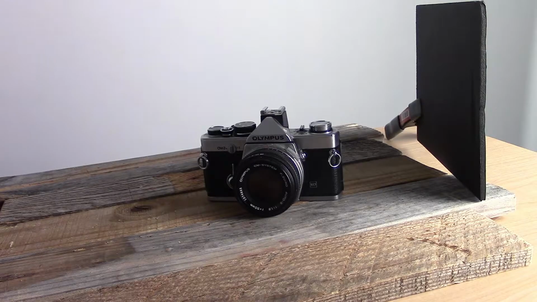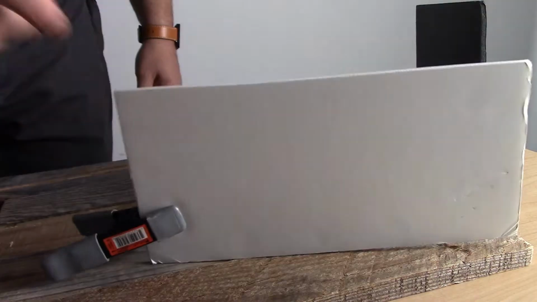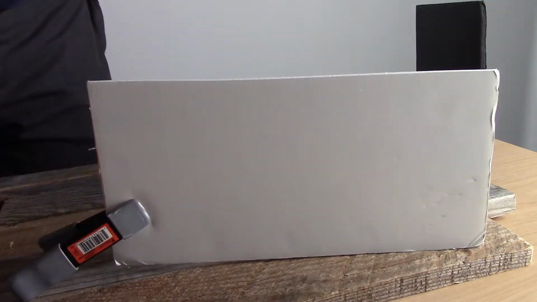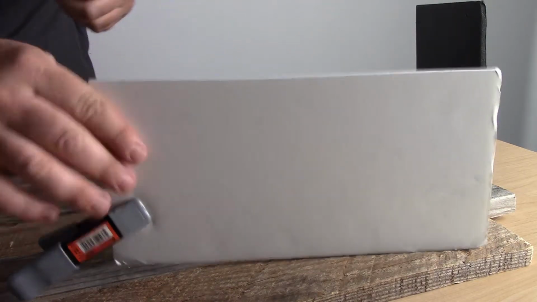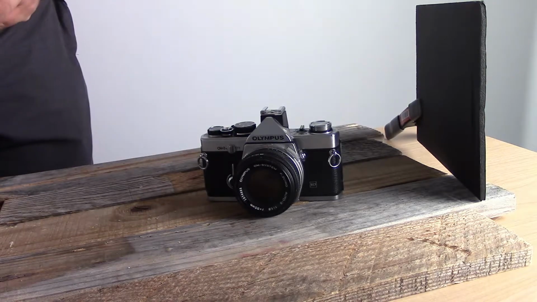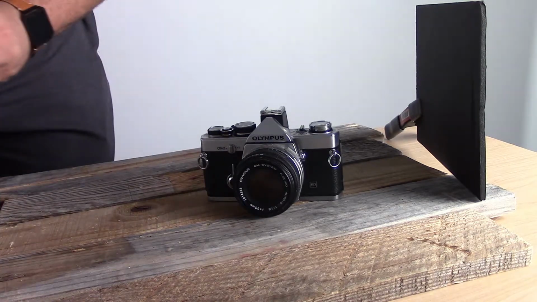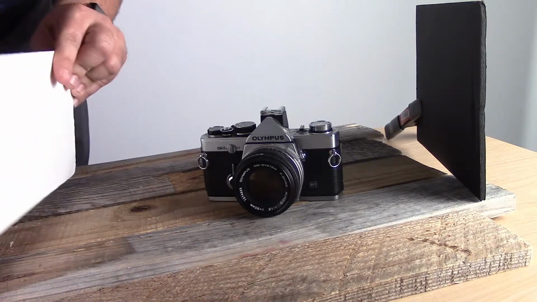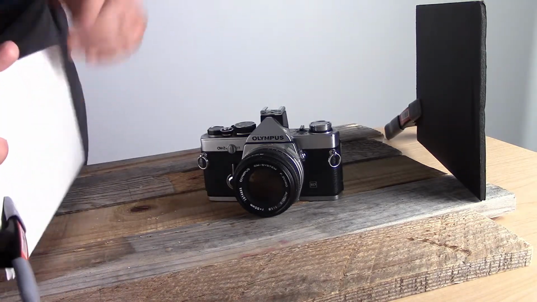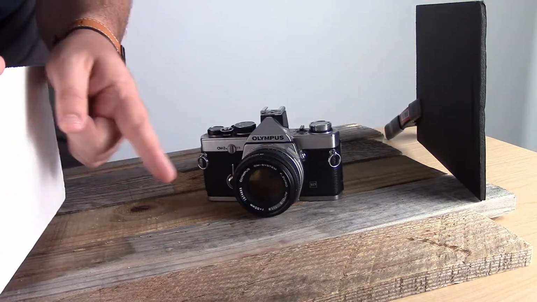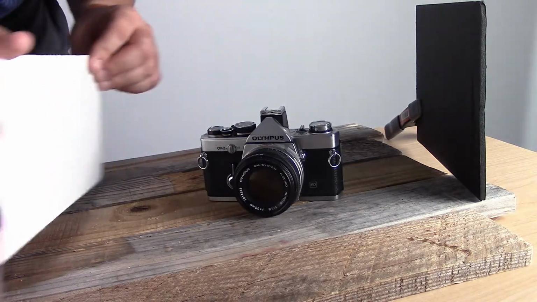Now the next thing we're going to take a look at is this bounce card. It's just going to bounce light back into our scene so that it will fill some of the shadows in. So if I think that this area right in here is a little too dark, I can use this bounce card. I'm just going to move it so you can see the effects that it has. And I'm just going to place this back in. Now what it's doing is bouncing light from the key light, the only light that we have, hitting this card and bouncing it back onto the subject.